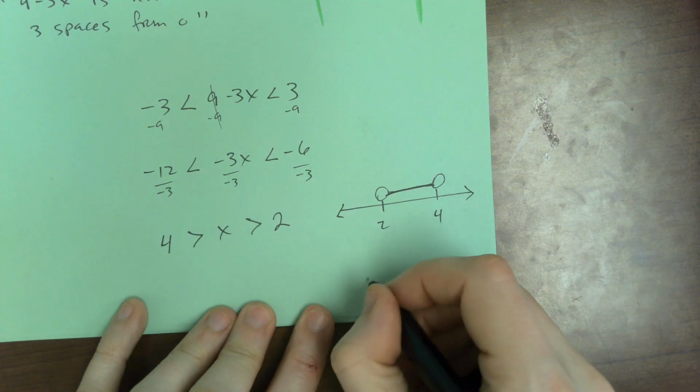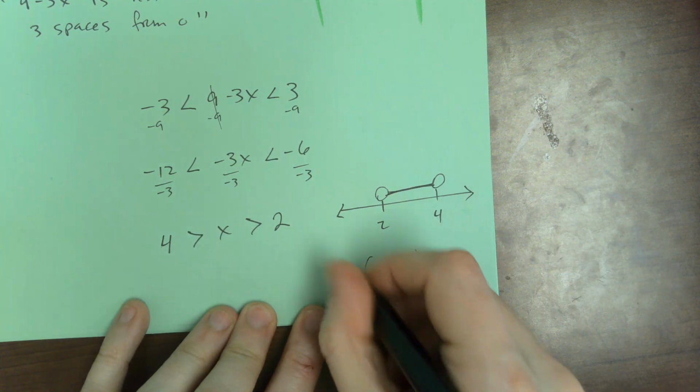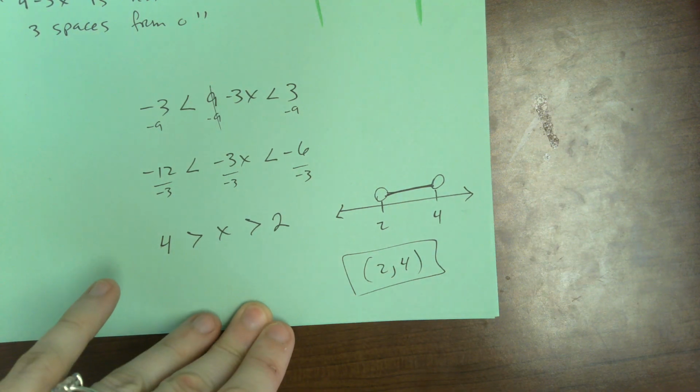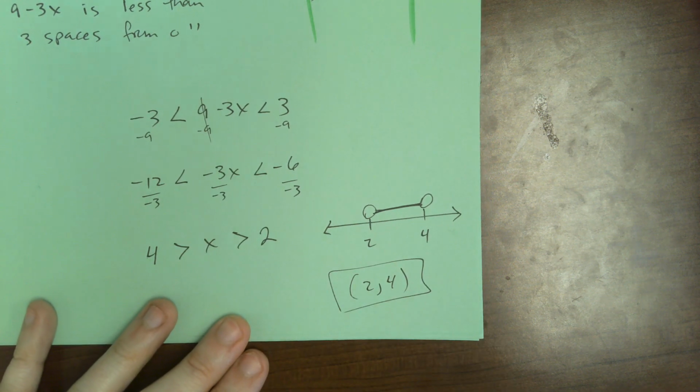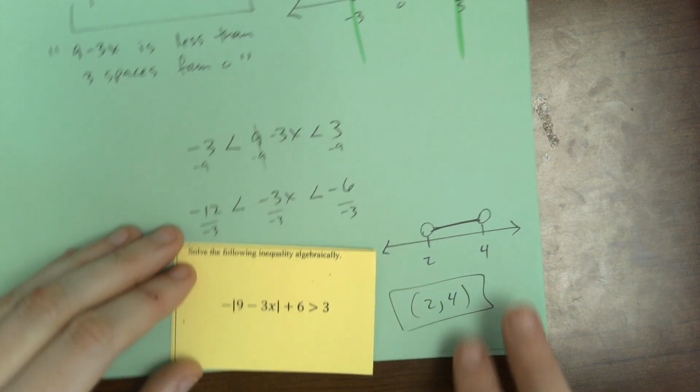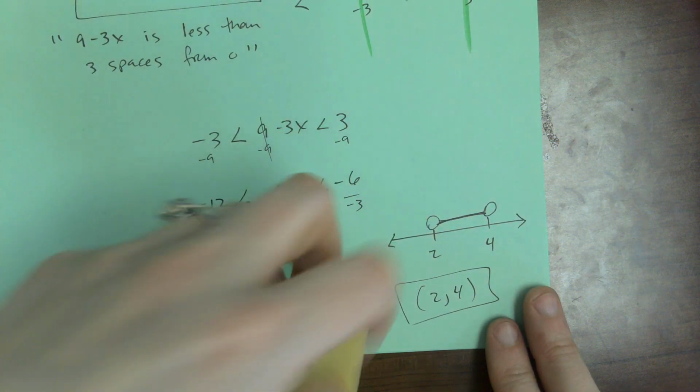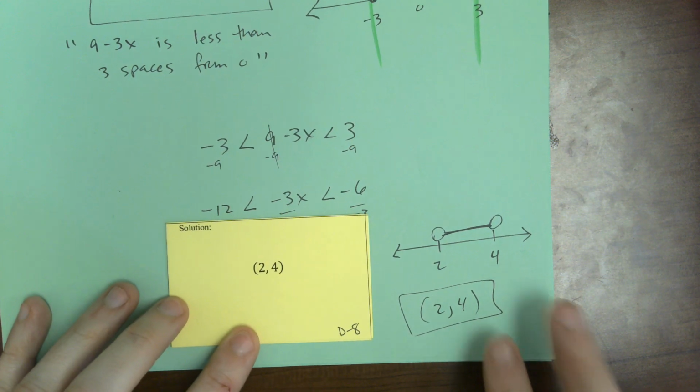And as an interval, it's 2 to 4. Okay, so that was this one here. And let me flip it over and see if I got it. And I did. Okay, so moving on, that was D8.